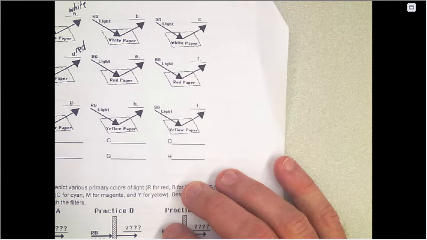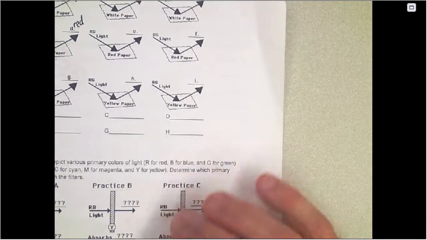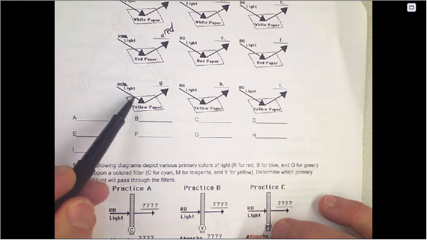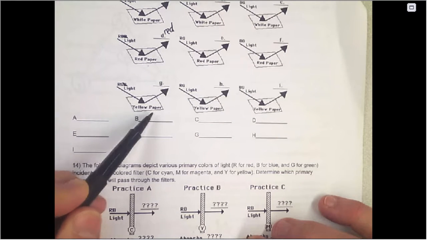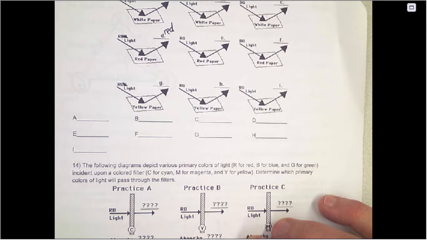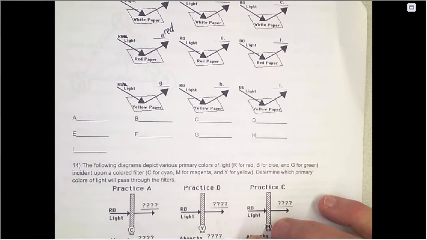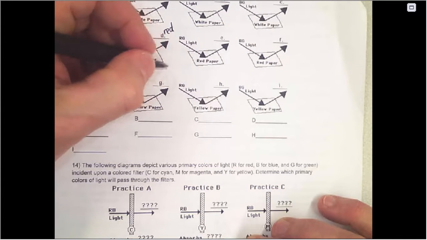So we can cross out the blue, because blue will be absorbed into the yellow paper. Sorry, you can't see the screen there. Again, blue will be absorbed, and yellow paper will reflect red and green, which combine to make the color yellow. So this will be yellow.